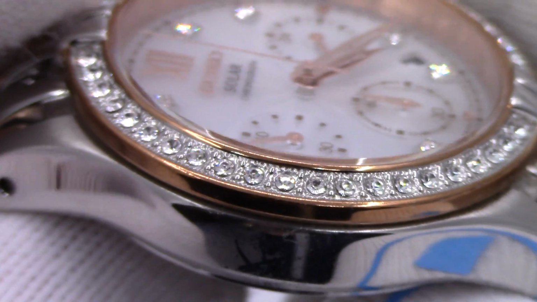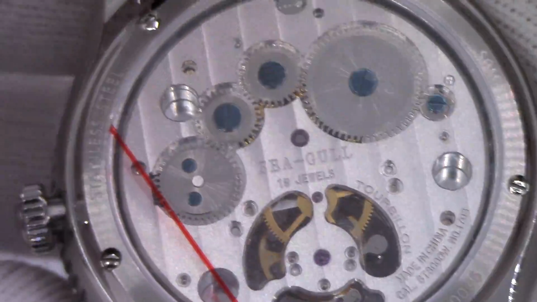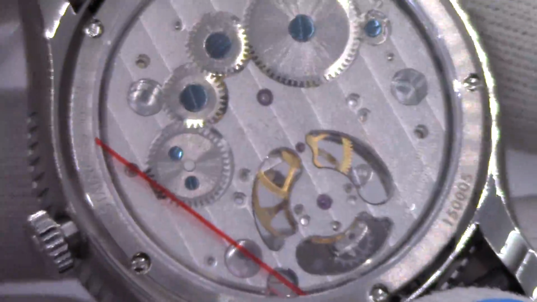Two other things you may hear about are, I think it's on this one actually. See that striping on the back? These vertical stripes. They're kind of like Geneva Stripes, obviously being a Chinese watch.